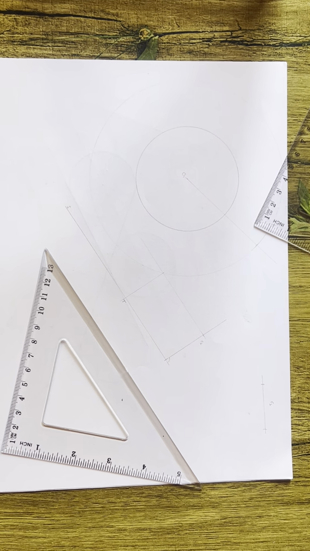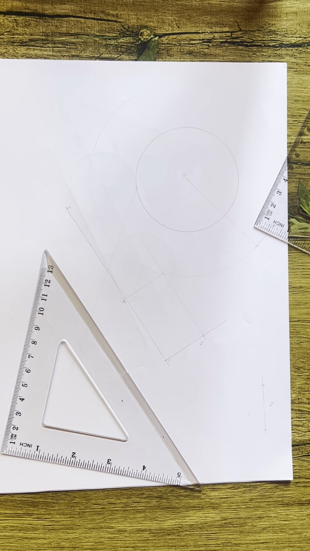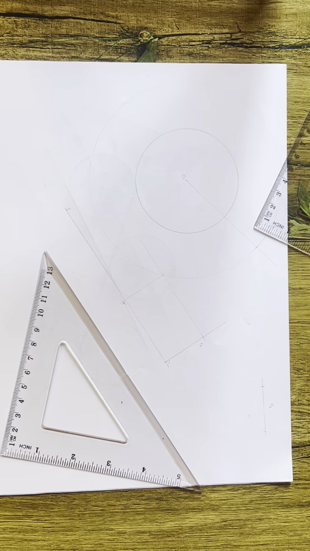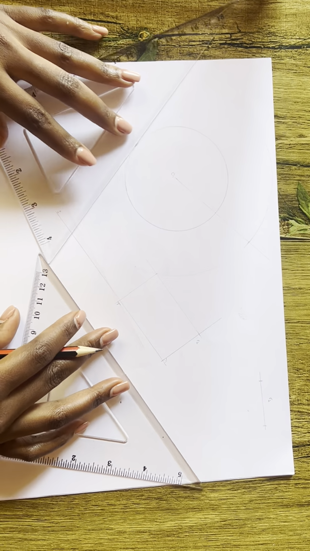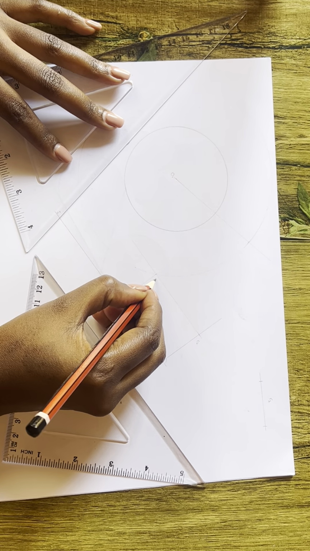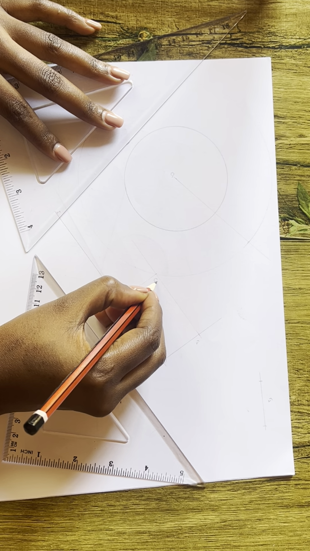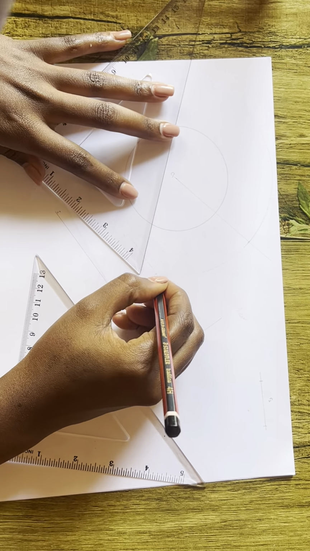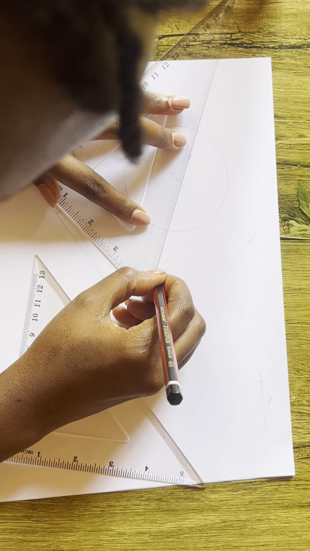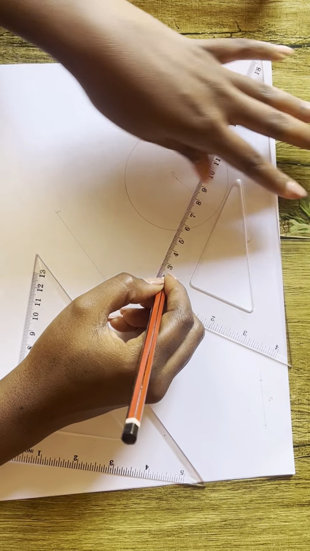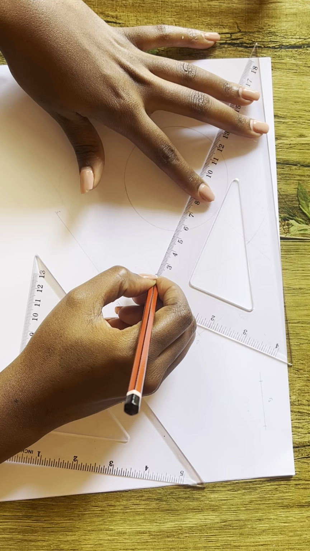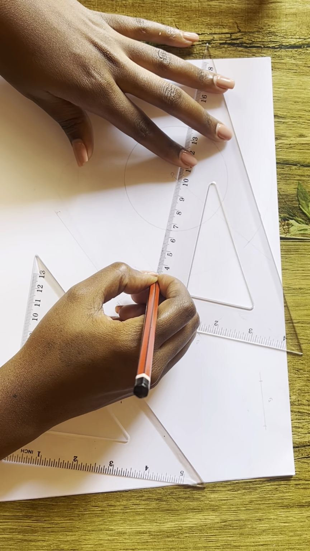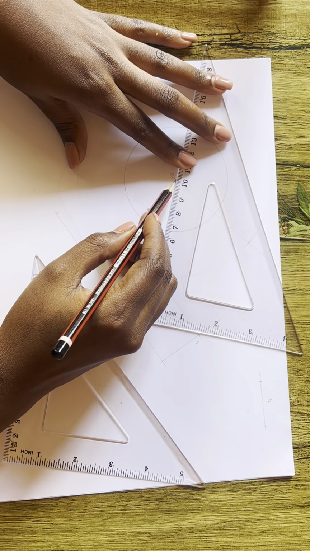Now, to draw the tangent point of our circle, we know this is now our center, O2. We have to join O2 to O1.